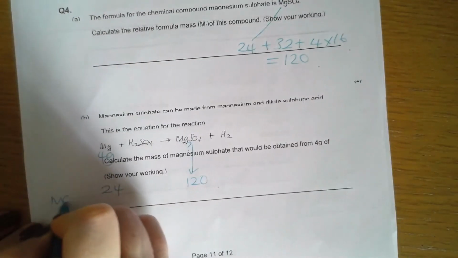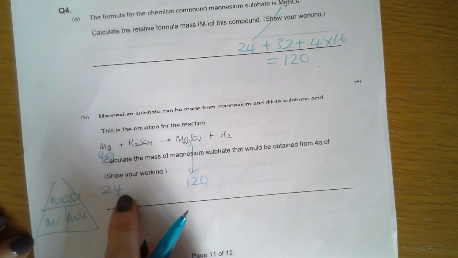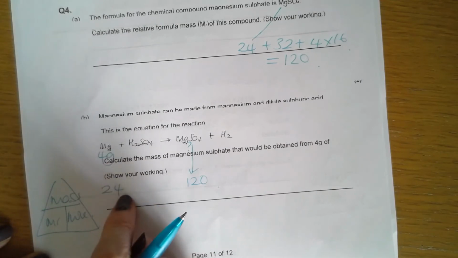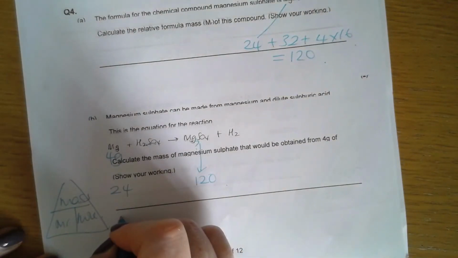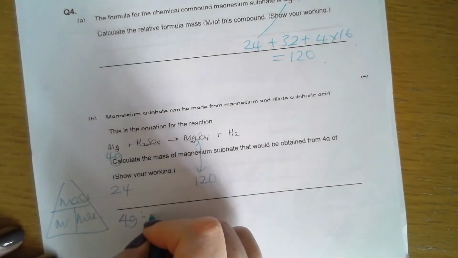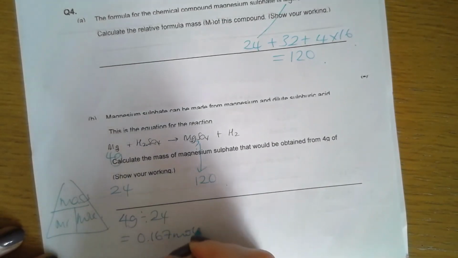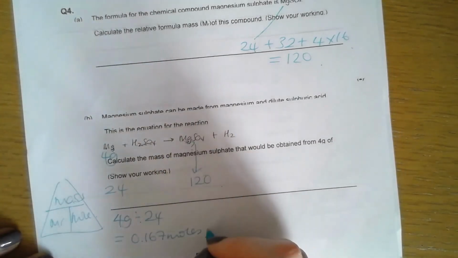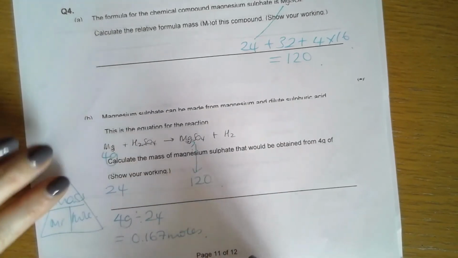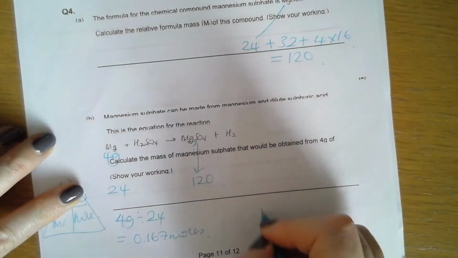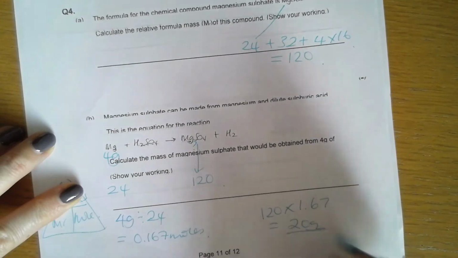So again, I'm back to mass over Mr, mole. How many moles have I got? So 4 grams, 1 mole would weigh 24 grams, so how many moles have I actually got? So I'm calculating moles, so it's mass, 4 grams divided by the molecular mass, 24, which is equal to 0.167 moles. Okay, 1 mole of that would make 1 mole of that, so therefore I'd make 0.167 moles of this. How much would that weigh? Mass, molecular mass times the moles, 120 times 0.167 is equal to 20 grams.